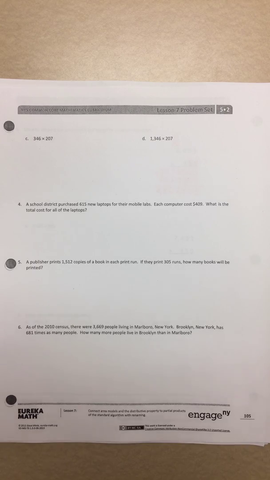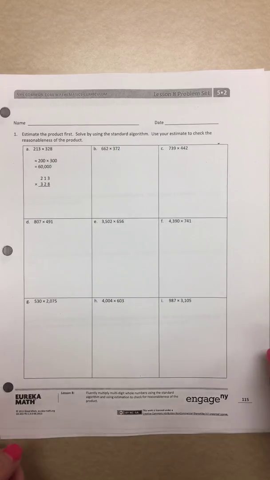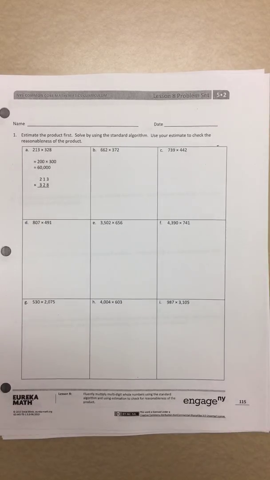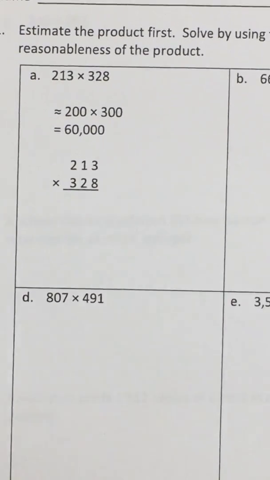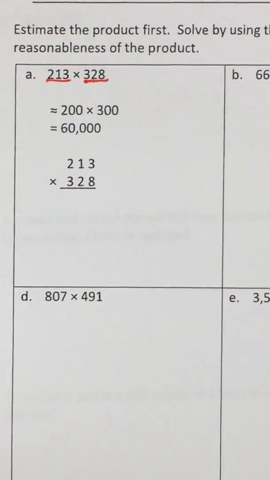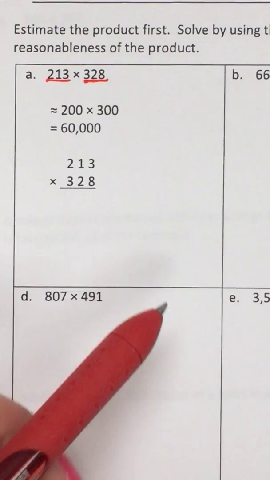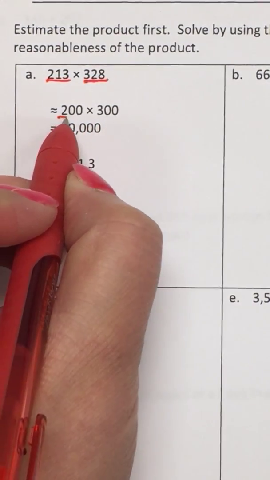In lesson 8, it's very similar to everything else we've been doing. But this time around, it's having you estimate what you think the product will be first, and then actually solving it to help you check if what you get for an answer makes sense or doesn't make sense. So if you look at 1A, they rounded these numbers to the nearest hundreds. And by rounding these to the nearest hundreds, they had 200 times 300. And hopefully you remember this trick.